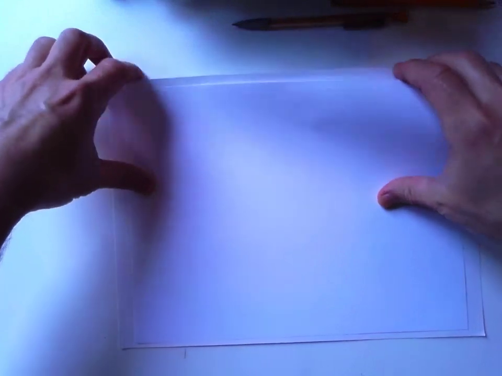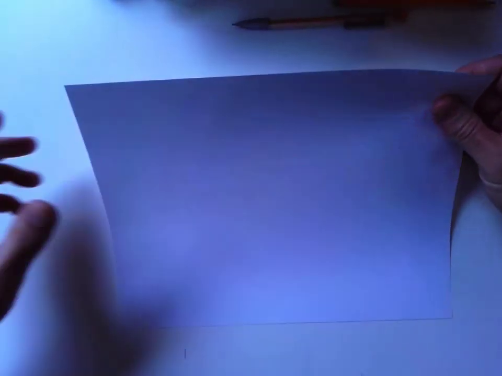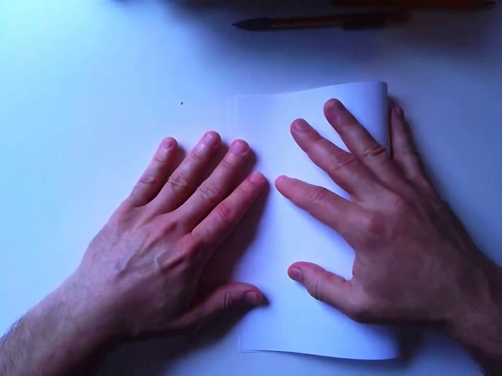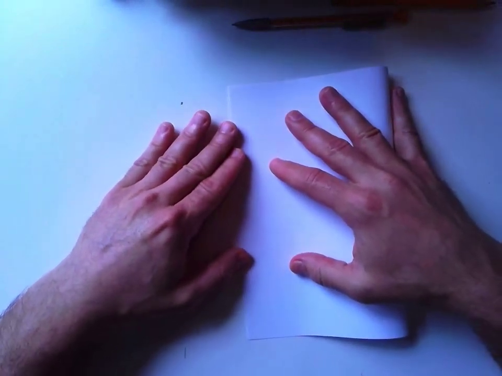So I'm going to start with this paper here, and what we're going to be doing is folding this in half as best as you can.